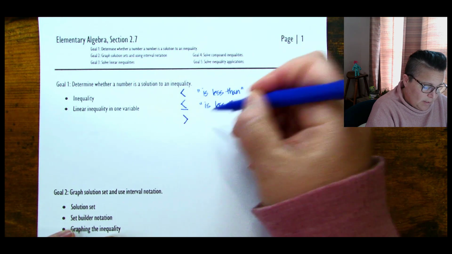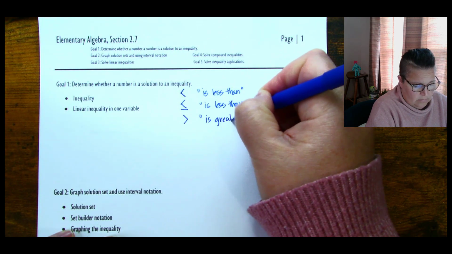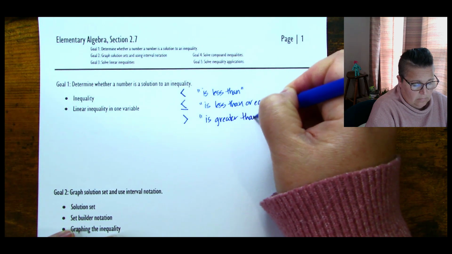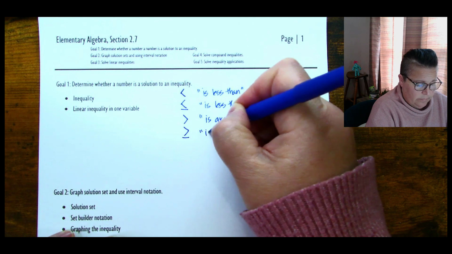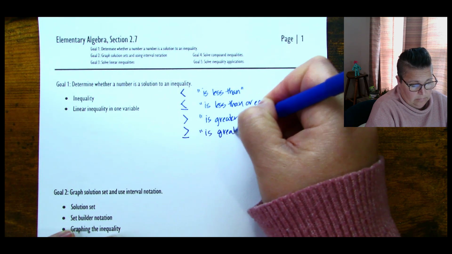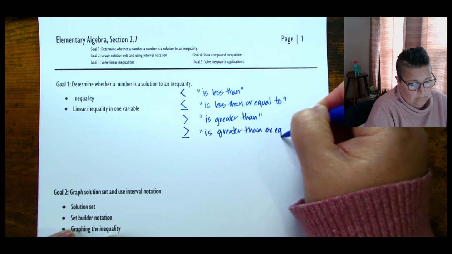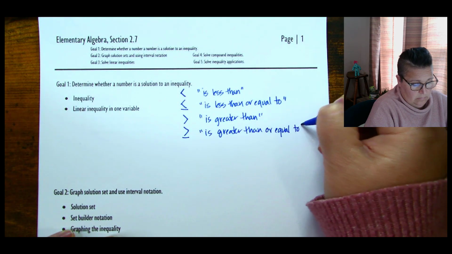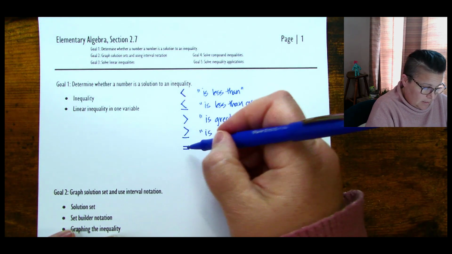There is also greater than. And similarly is greater than or equal to. The one we most frequently forget is not equal.